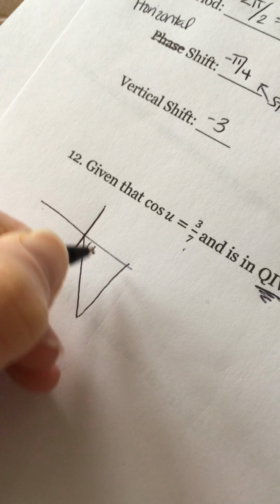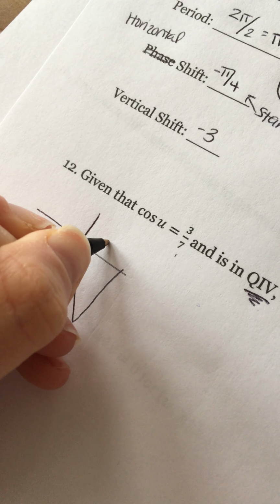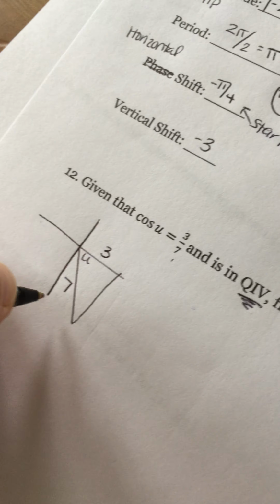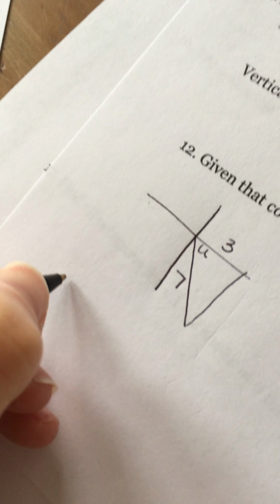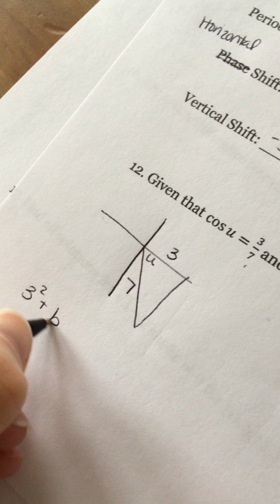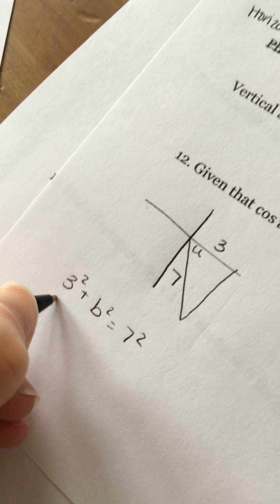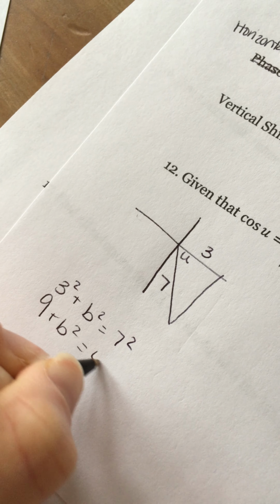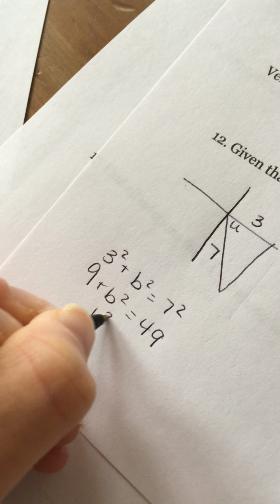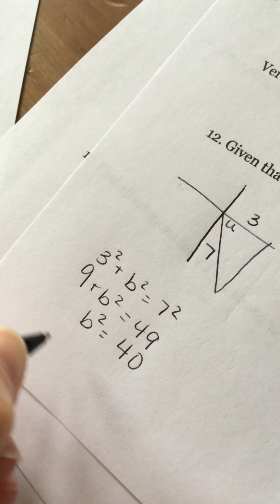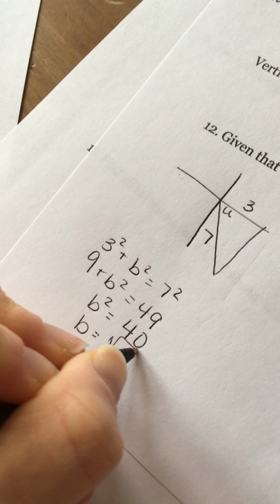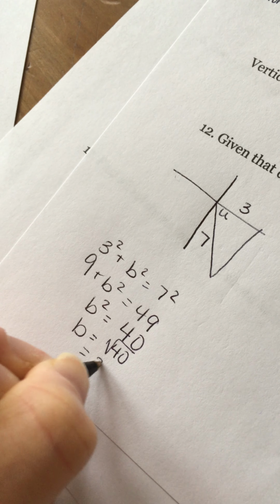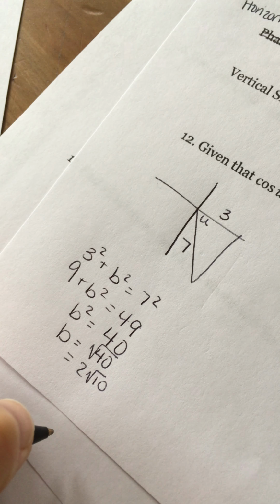U, cosine of u is 3/7, so adjacent over hypotenuse. And I'm going to find this missing side here. So I'm going to have 3 squared plus b squared is equal to 7 squared. 9 plus b squared is equal to 49. B squared is equal to 40. So b is equal to the square root of 40, or 2 root 10.